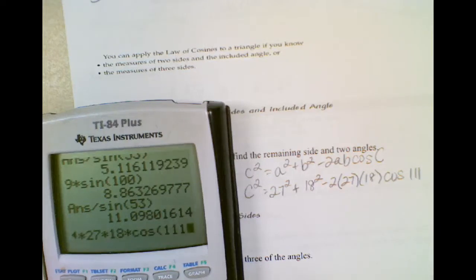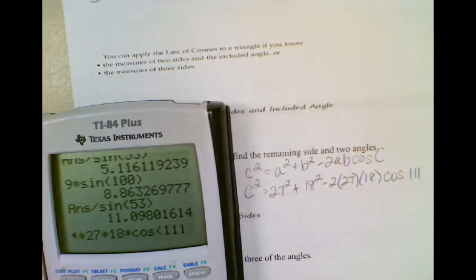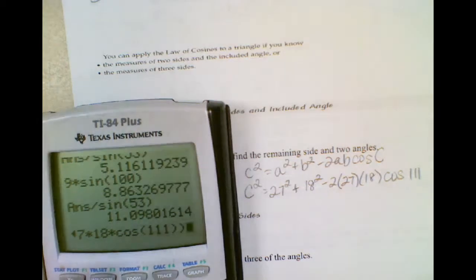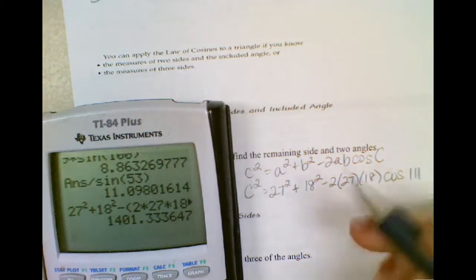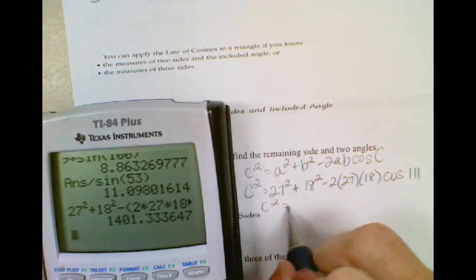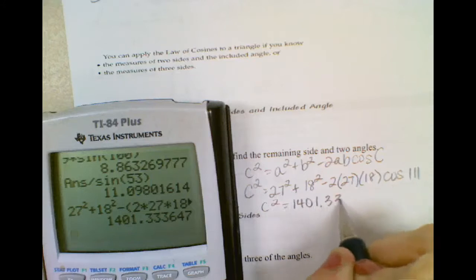I would make that one long multiplication problem, this whole thing here. Close parentheses. And you're going to have to close that parentheses twice to show not only the ending of the cosine, but the ending of your entire multiplication part. So see, that's what happens when we need to make sure of that. Oh, and then remember, we're okay so far. Remember that that is whatever the length of C is squared. So we should be okay on that.